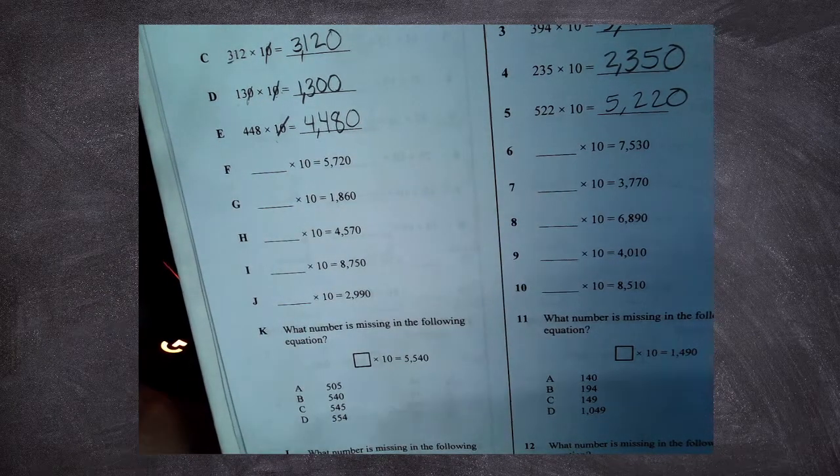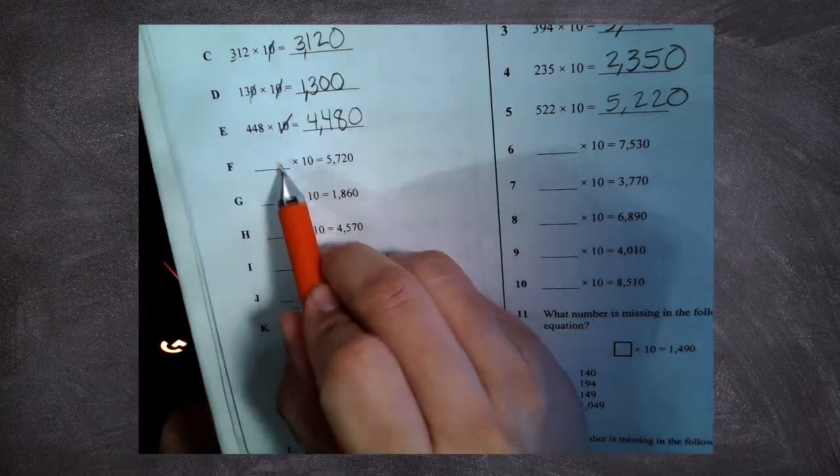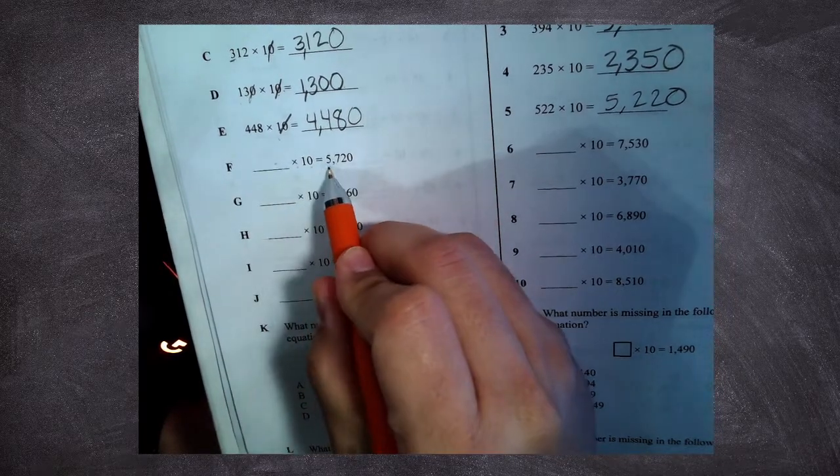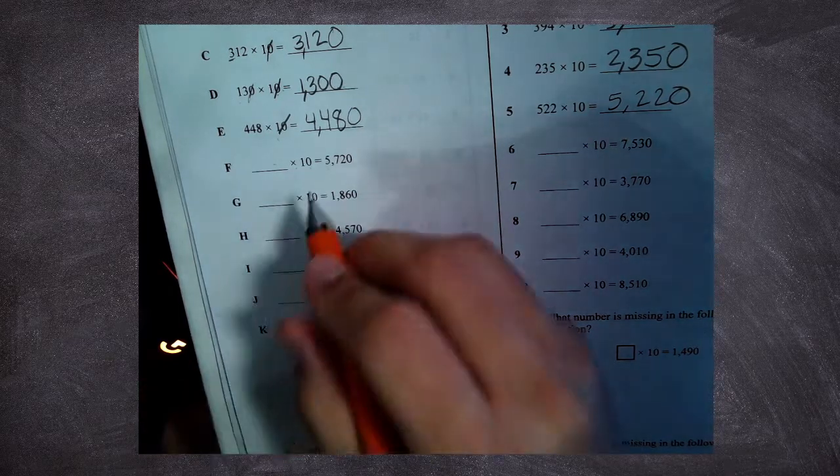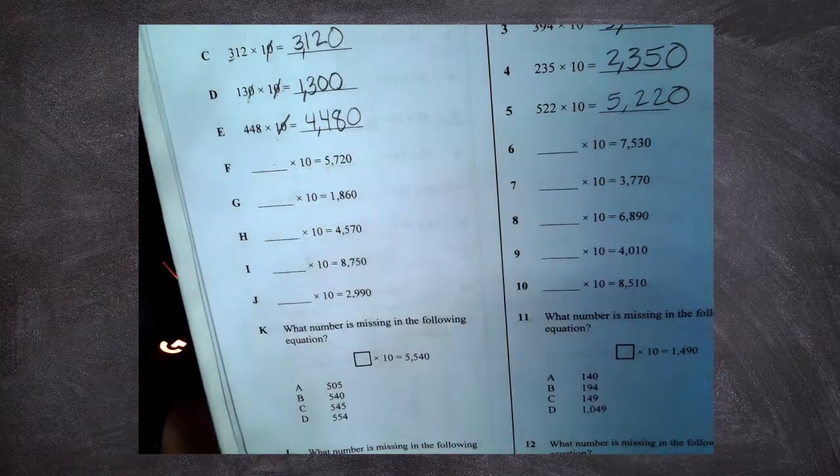I'm going to start with problem F. Blank times 10 equals 5,720. So instead of telling them the answer, they want one of the factors, one of the numbers I use to multiply. The good thing is I can still use my zeros.